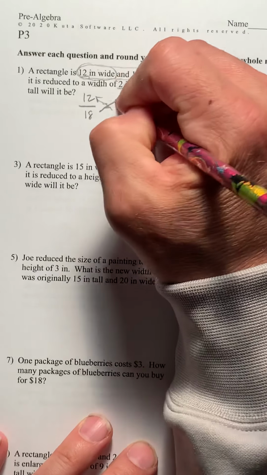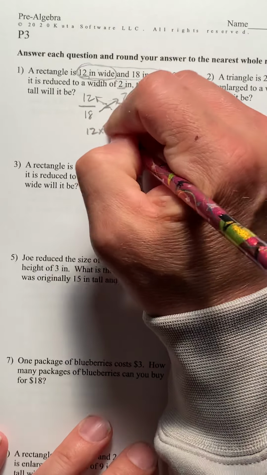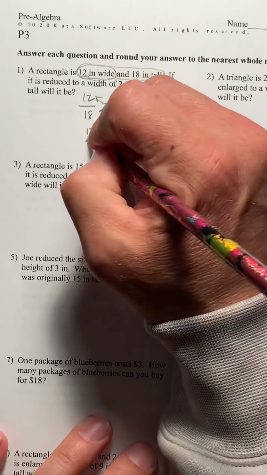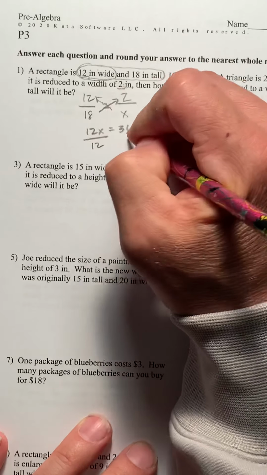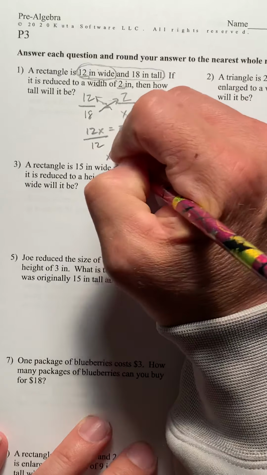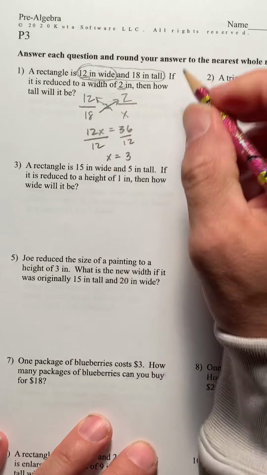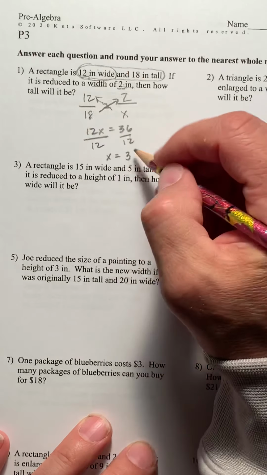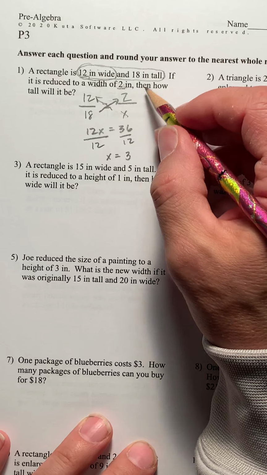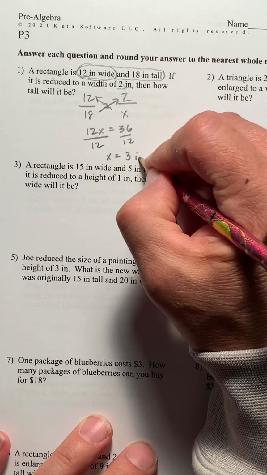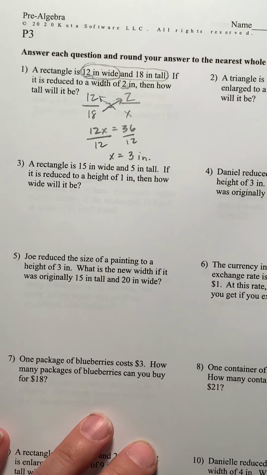We cross multiply. 12x is equal to 36. We're going to divide by 12, and we get an answer of, in this case, 3. Now, how tall will it be? Keep in mind, it's a real-life problem, so we can't just say 3. We need to tell it that we're measuring in inches, so it's 3 inches.